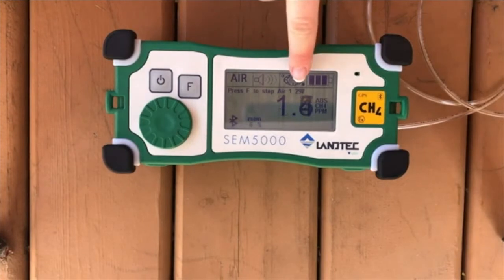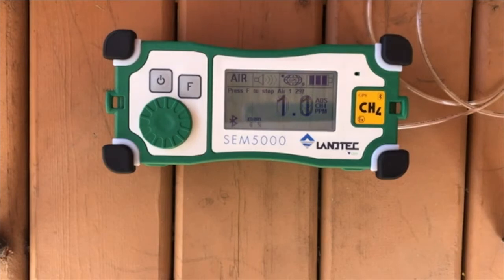As you'll notice, the test will run for 300 seconds. However, we don't need it to run for that long. We simply need to wait until the value stabilizes. Usually 20 to 30 seconds. This is the first air test.